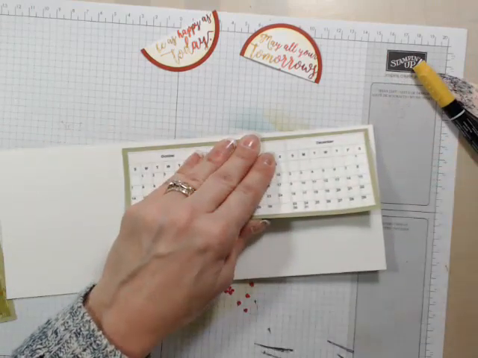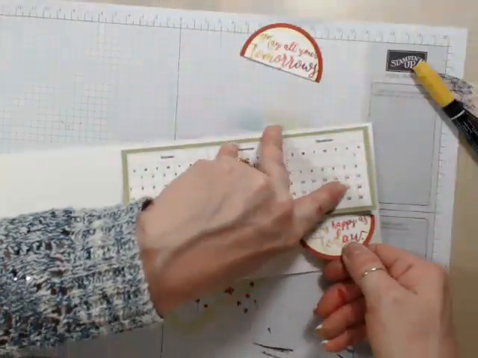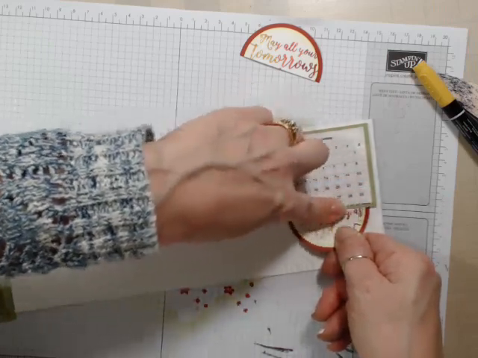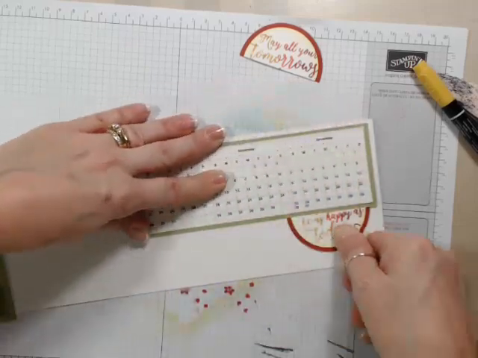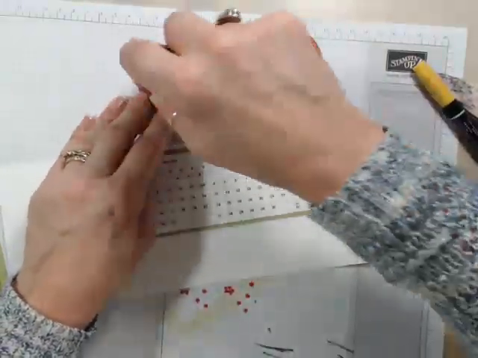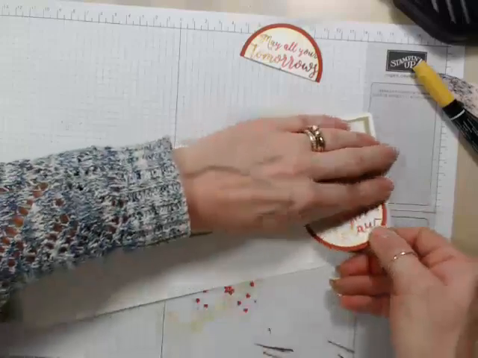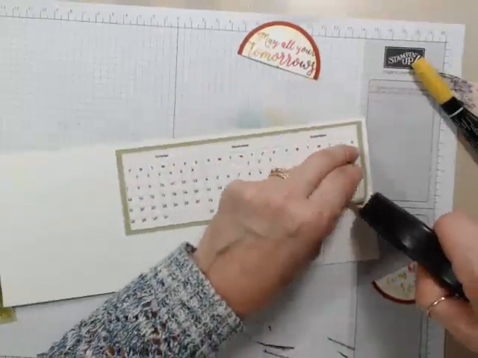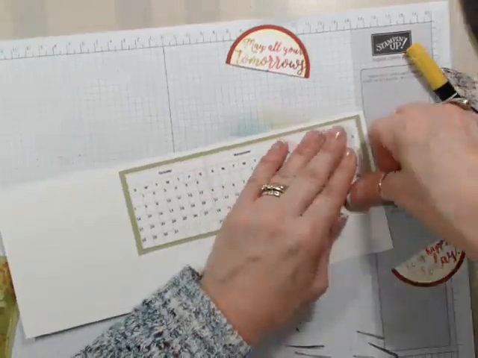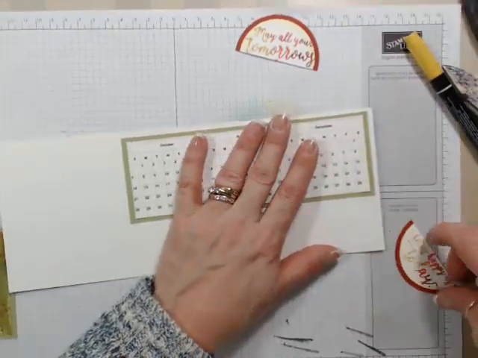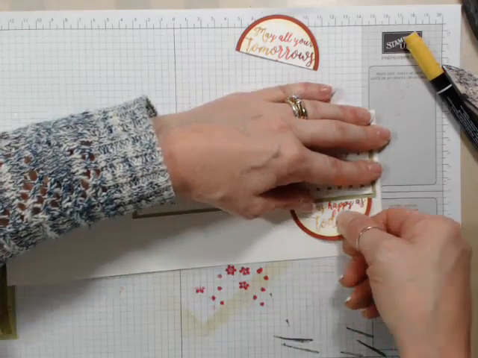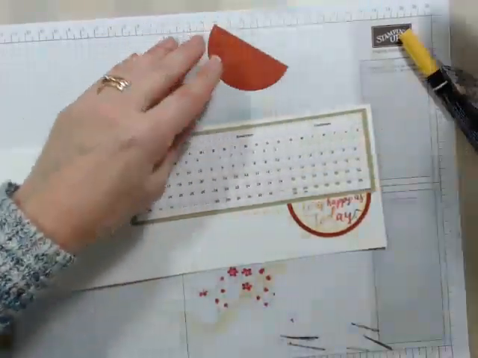Hold it there. Hold it. And this is going to go right at the edge. Here we go. Oh, no glue. We can fix that. Don't be afraid to use quite a bit of glue, because that's going to last. Here we go. And then this one.